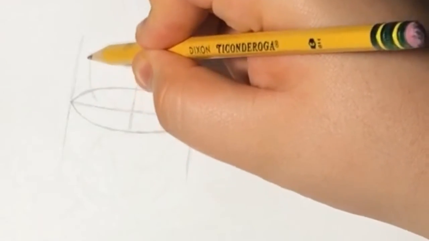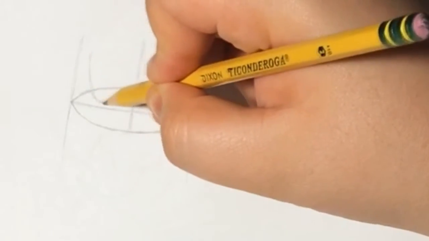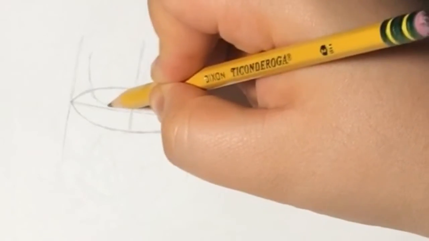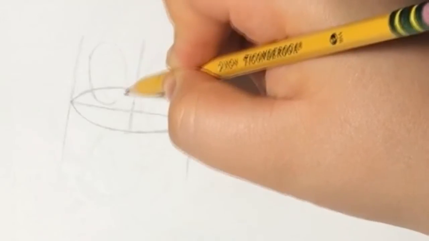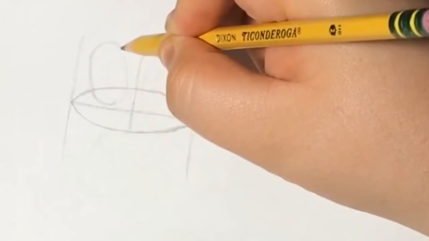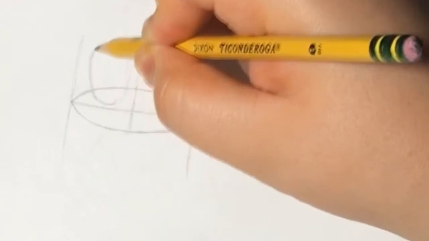He has oval shaped eyes, which are pretty big compared to his head. But I do go back and change them a little bit because they were a little bit off, because I'm really bad at doing eyes. It's just not my thing.